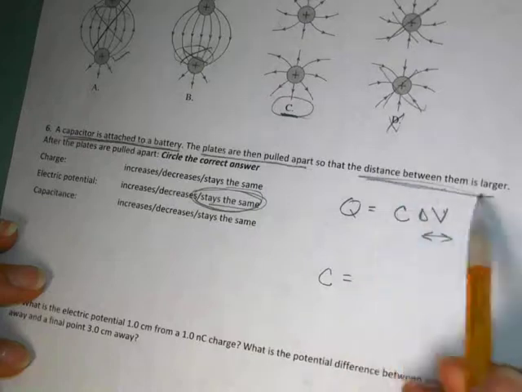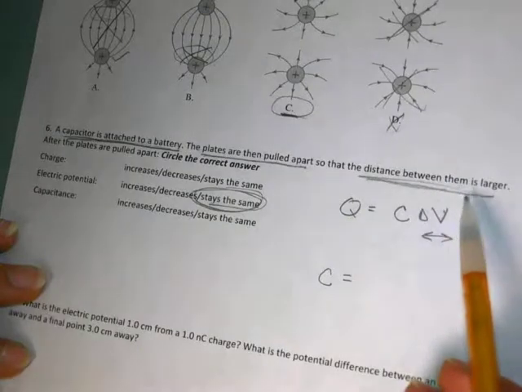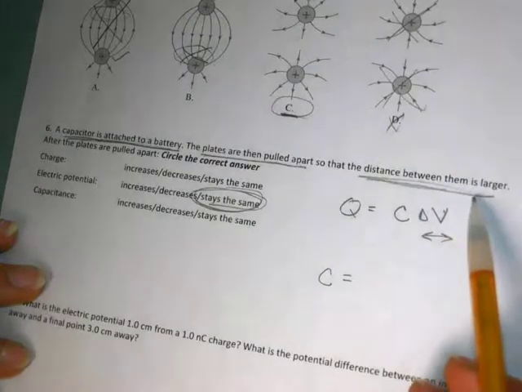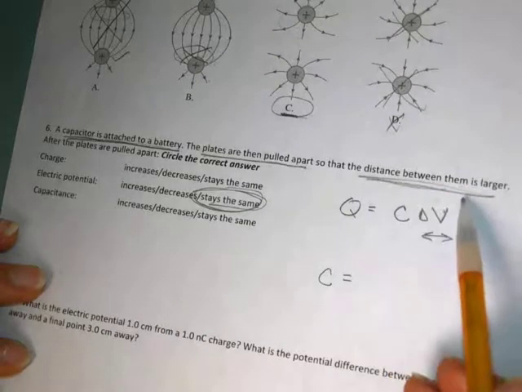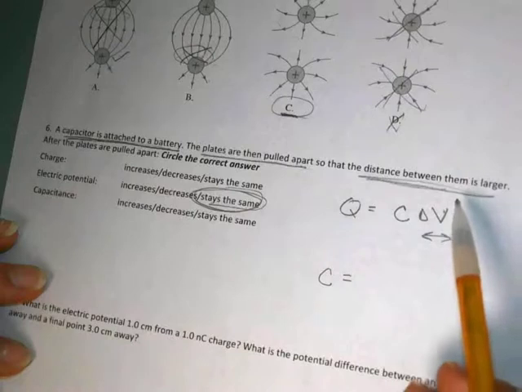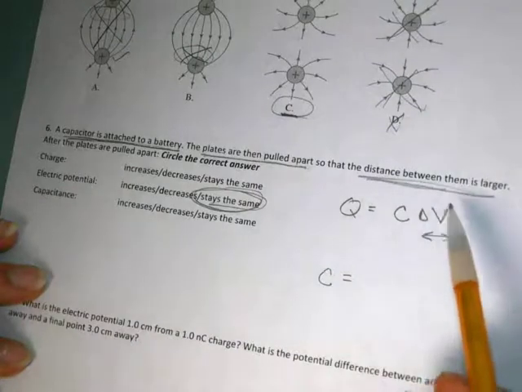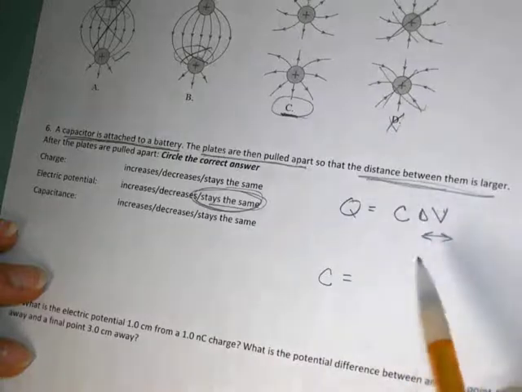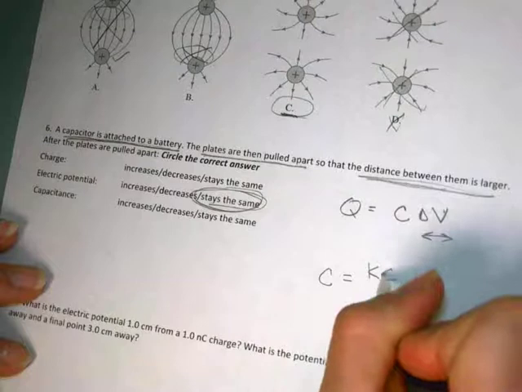But that's exactly what we're doing here, we are changing the distance between the 2 plates. Even without an equation, if you logic this out, capacitance is defined to be the ability to store charge. So if you pull the plates apart, I would expect that they have less ability to store charge. Those 2 plates have less influence on each other. If you look at the equations, that's exactly what happens.